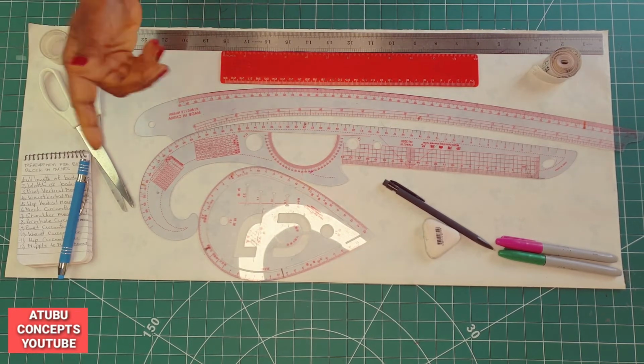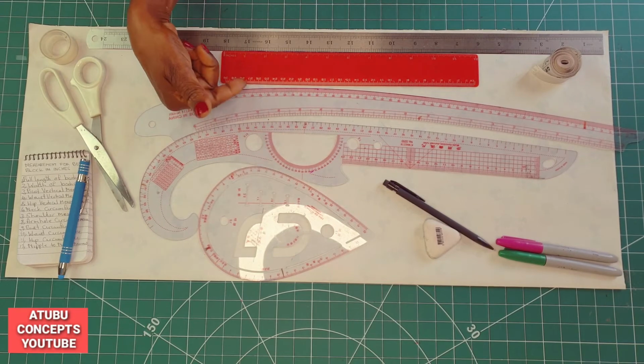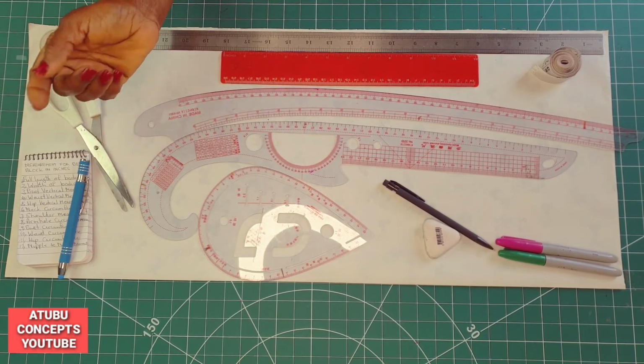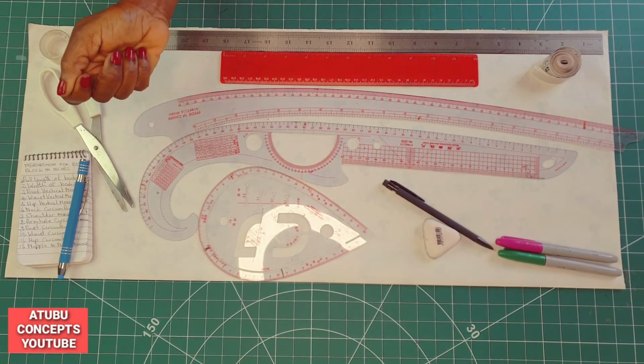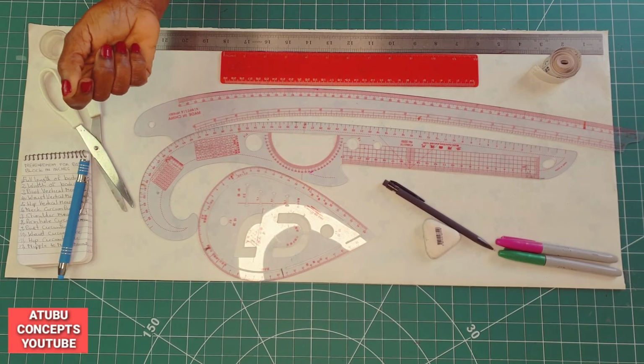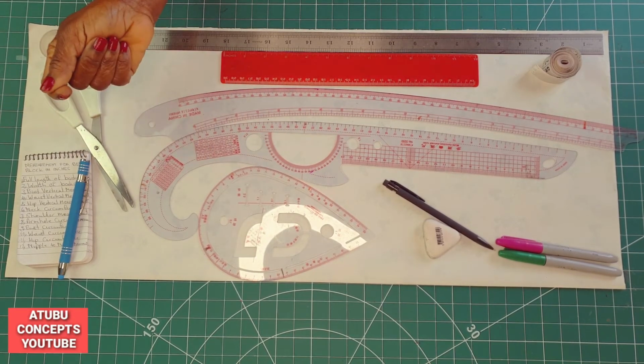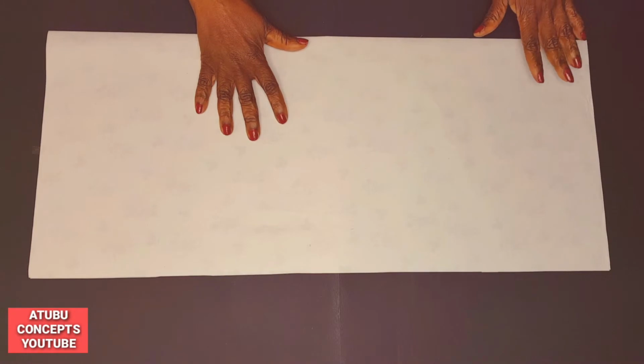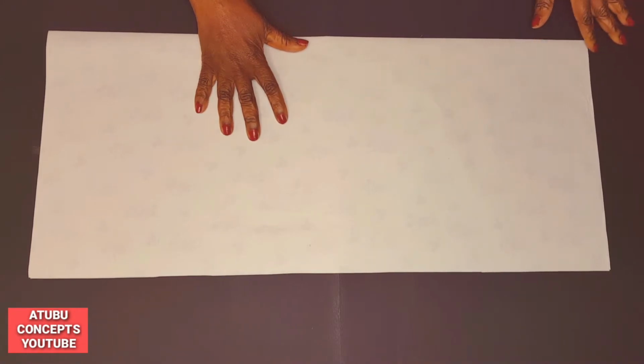And if you don't have some of these tools, especially these French curves, don't bother yourself. Just use whatever you have and you'll finally get the same result. Yes, I'm using this just to make my tutorial very fast. I have here my 2 pattern papers.